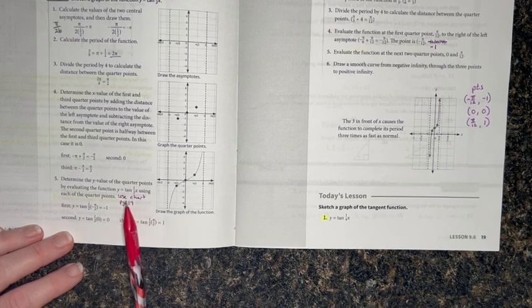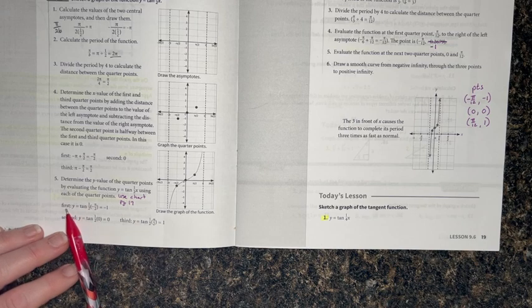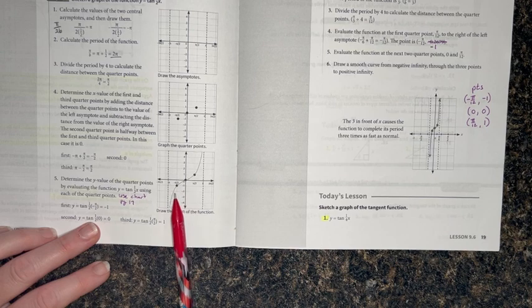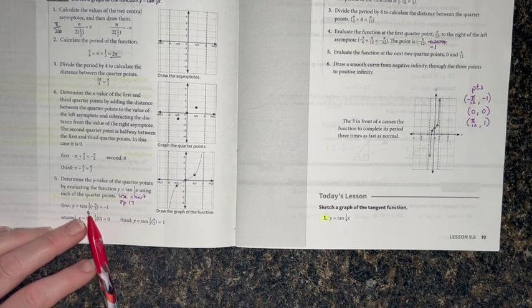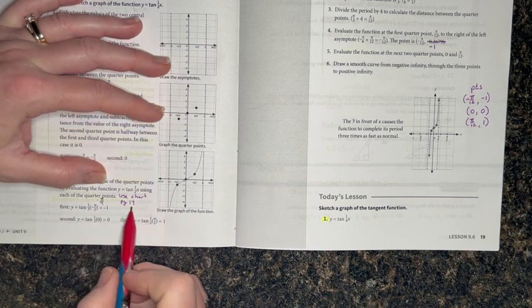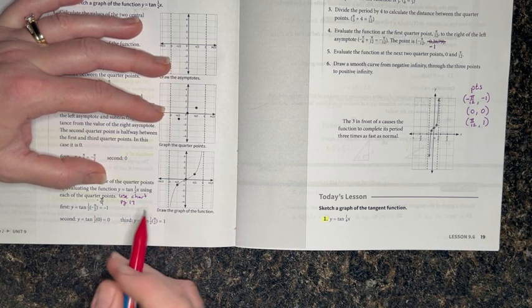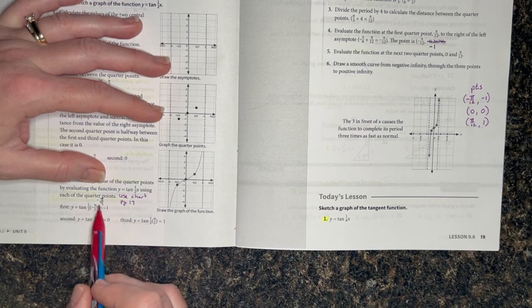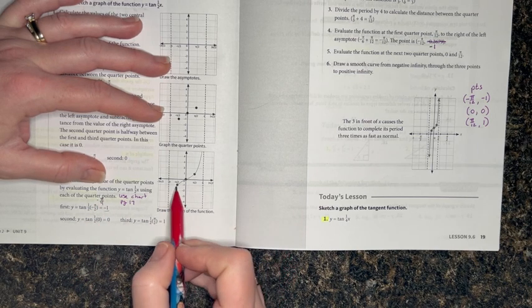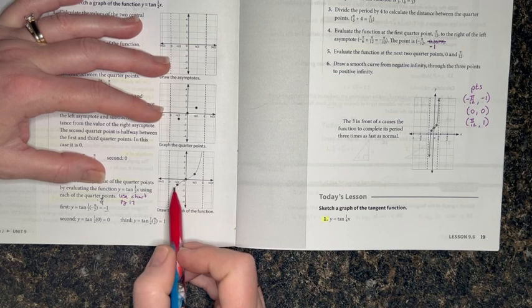And then it says to determine the y value of the quarter points, you evaluate the function. To do that, we're going to use the chart on page 17. So if you look at this first one, which is negative pi over 2, that's our x value. We're trying to find our y value. If you take 1/2 times negative pi over 2, you get negative pi over 4, okay? If you look at that chart on 17, the page before this, pi over 4 is 1, and so negative pi over 4 is negative 1. And so that's where we cross at -1, okay?